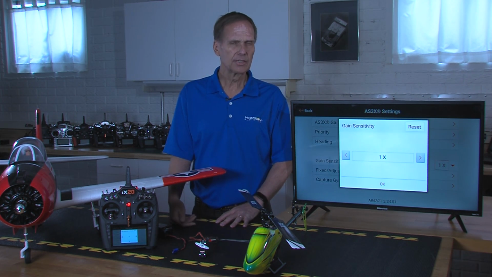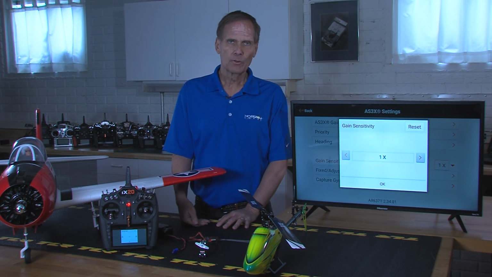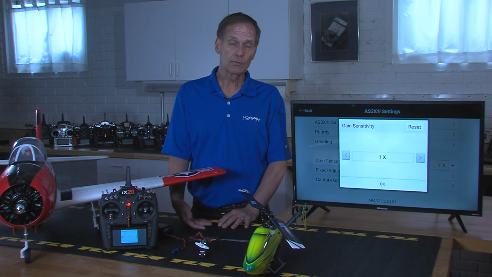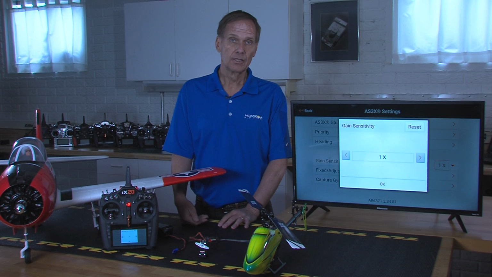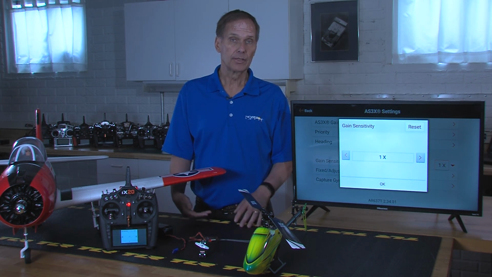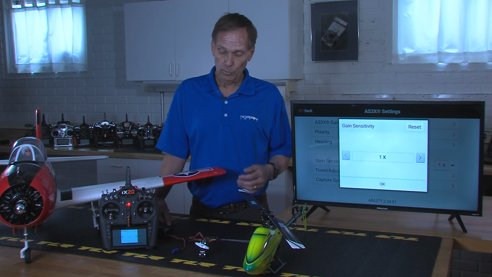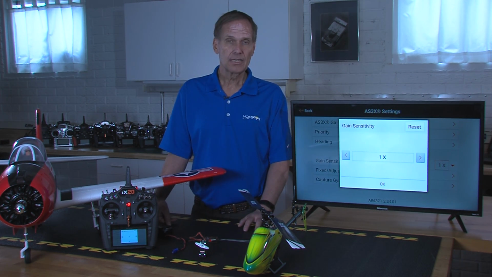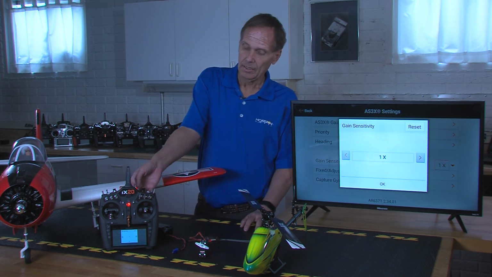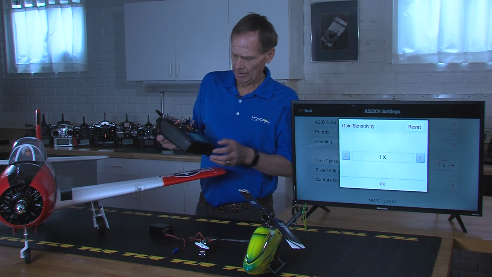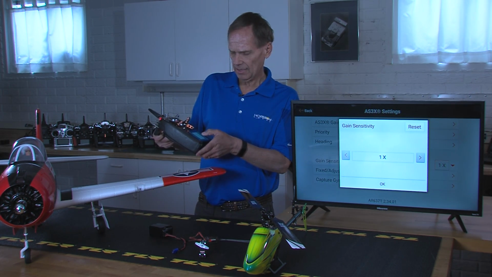While it was pretty good and offered added stability, we knew that if we had more gain range, we would be able to make the airplane even more stable, and it would fly even better. So when we developed the 637T, our engineers came up with a gain scaler, and we call it gain sensitivity.